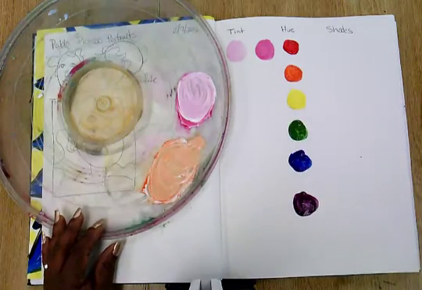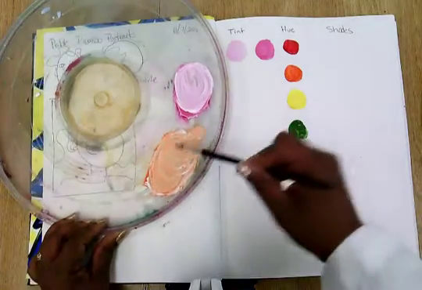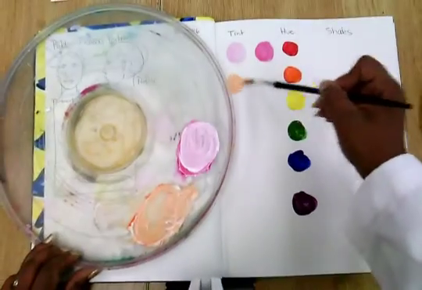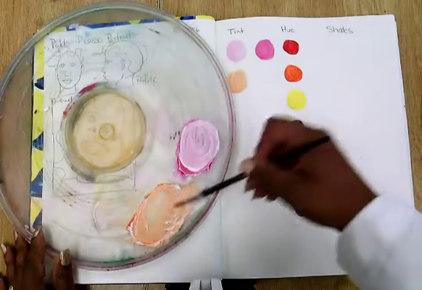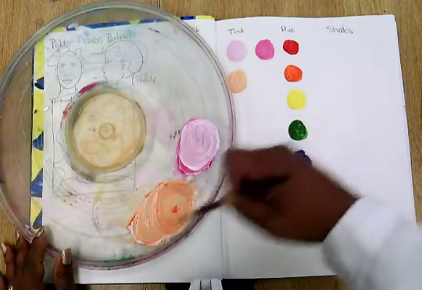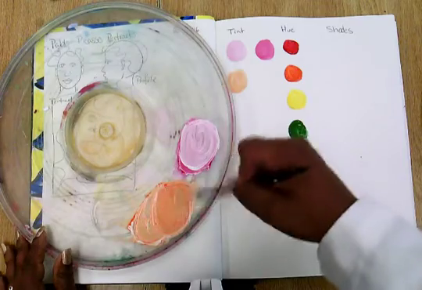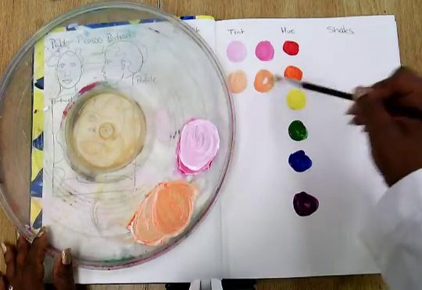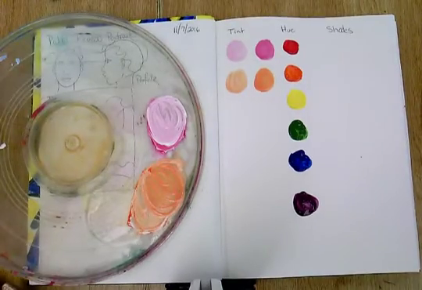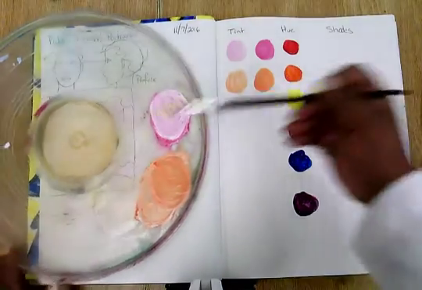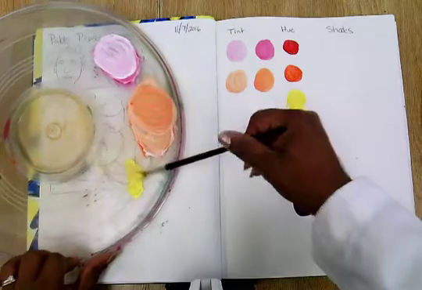I think I might have added a little more white than I intended to, so I'm going to put that in the lighter area of my tint. I'm going to add a little more orange this time to make a slightly richer tint of orange. There we go. Do the same for yellow. Once again, tinting a color is when you add white to it.